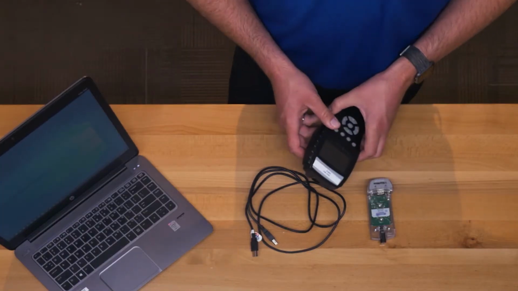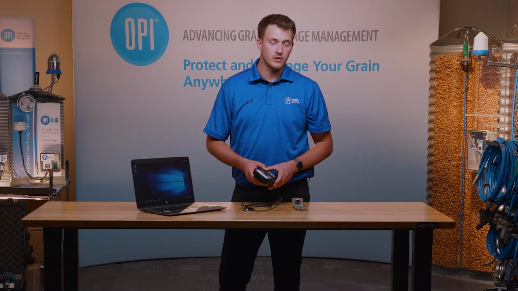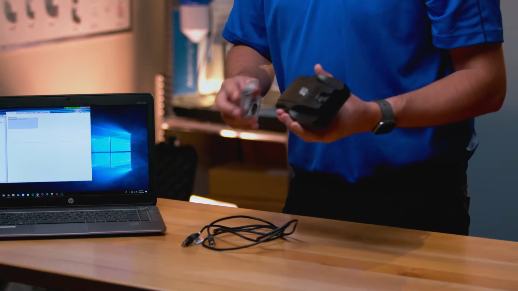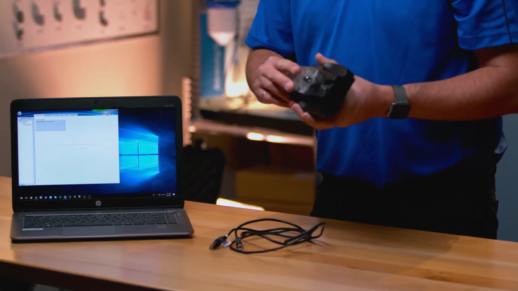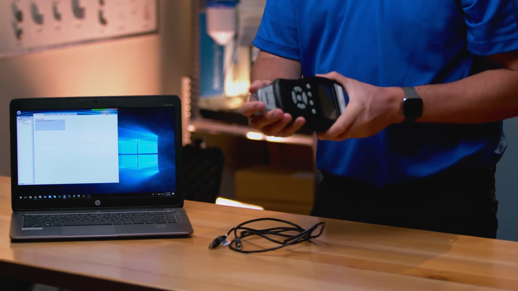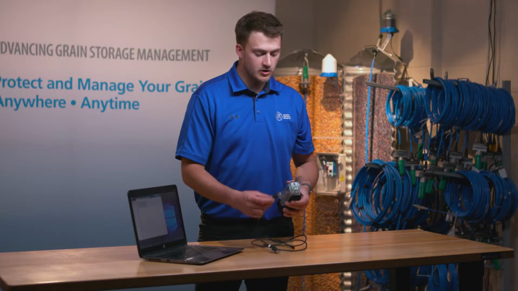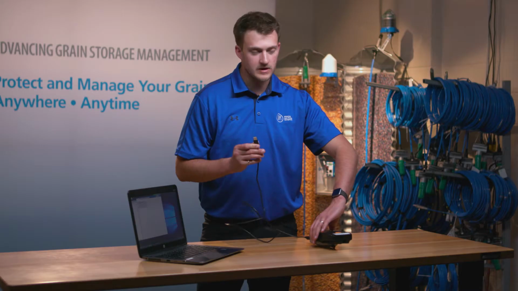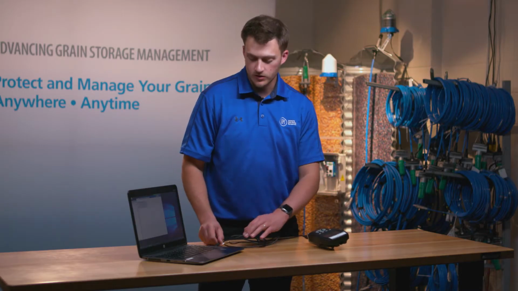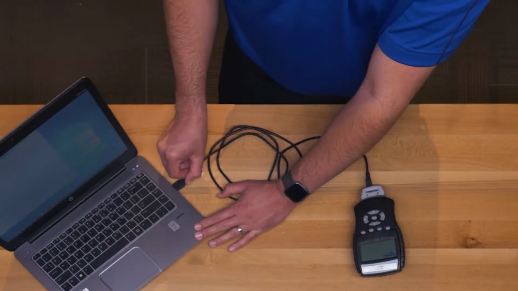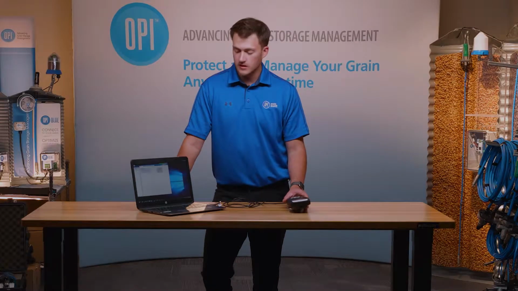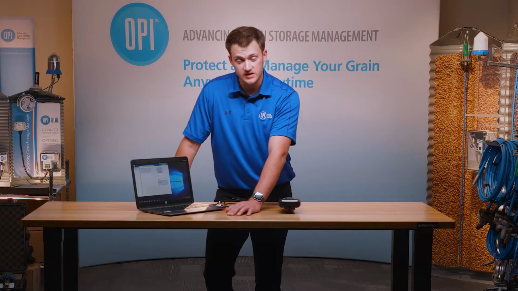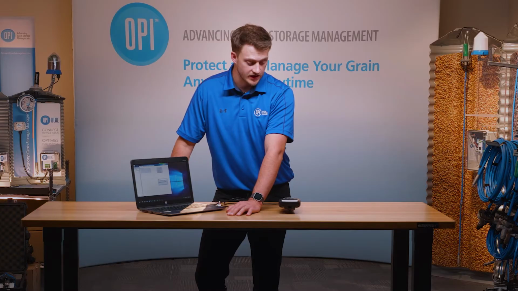At this point, I'm going to get my Stormax monitor prepared for the grain curve update. So first, I'm going to take the kit U and slide it onto the back here, making sure that the pins all line up on the bottom and that it's secure. Next, I'm going to plug in the USB cable. Finally, I'm going to plug in the other side of my USB cable into an open USB port on my computer. After a few seconds, you should see PC communication on the computer screen as well as the Stormax monitor. This step might take up to 30 seconds.